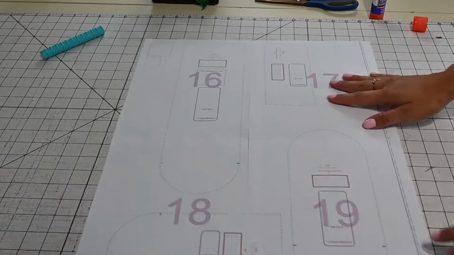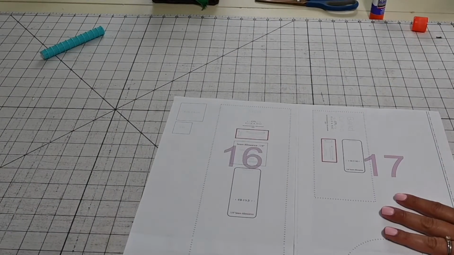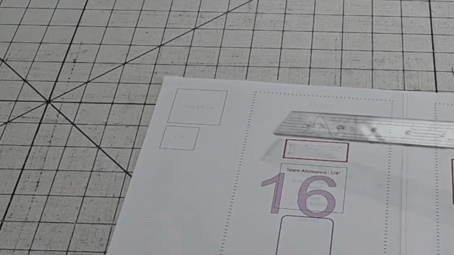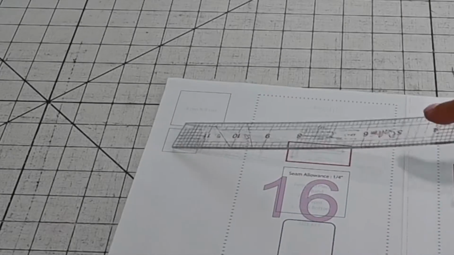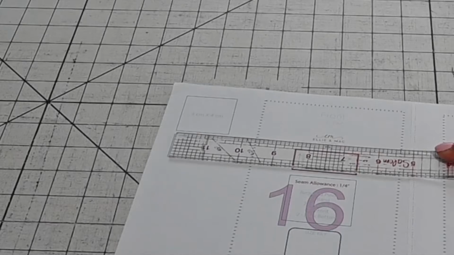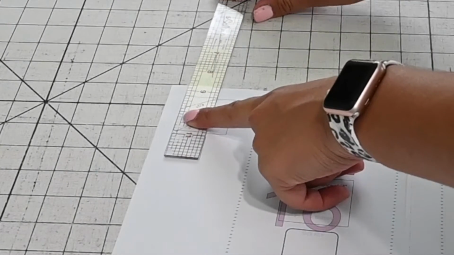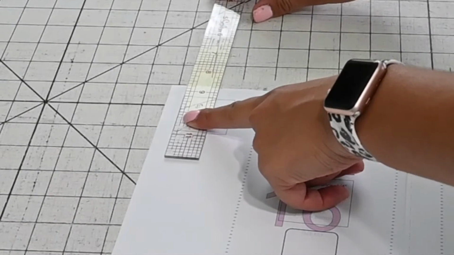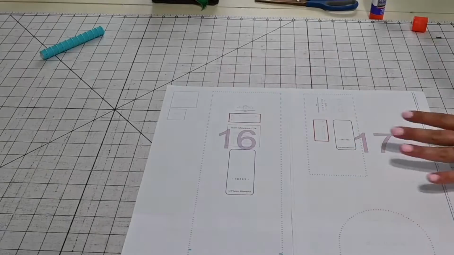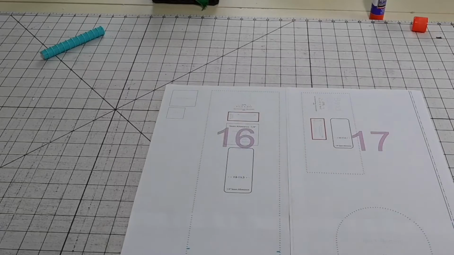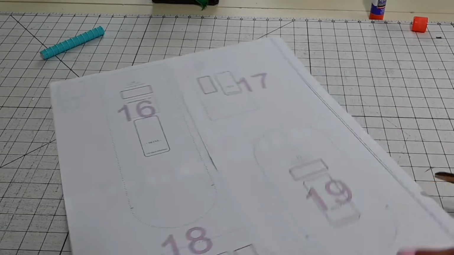I forgot to mention too, at the beginning of the pattern, when you're printing, your first page will have this little scale thing. So make sure you measure with a ruler so that you know that you're scale printed correctly. See, that's a 1-inch square. Everything looks good. So let's move on to the next thing, which is cutting it out.